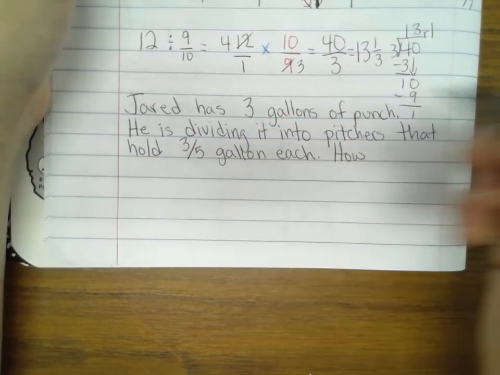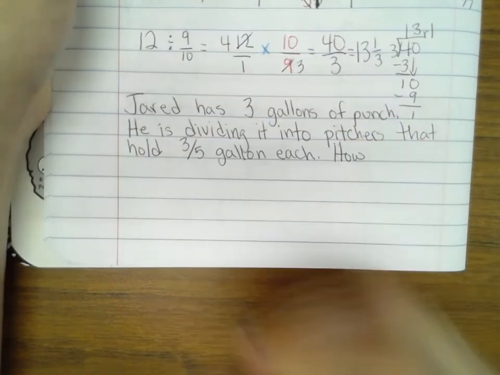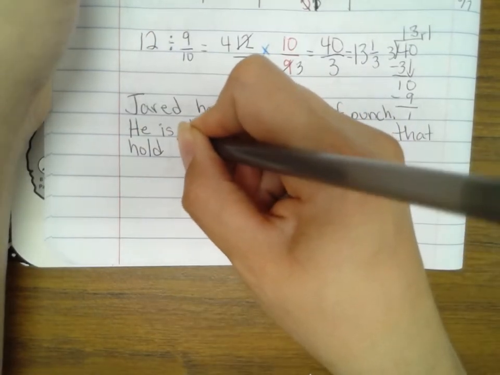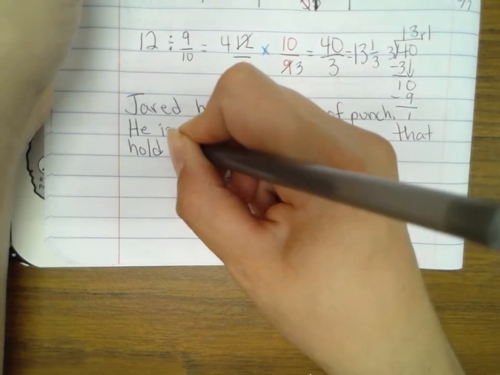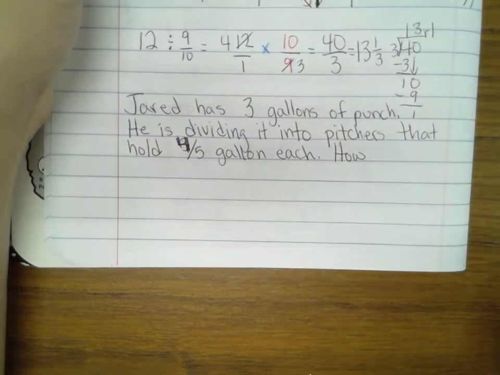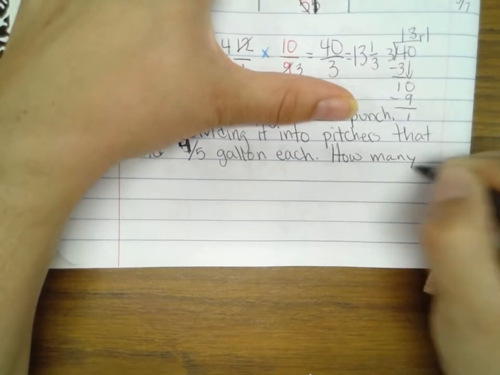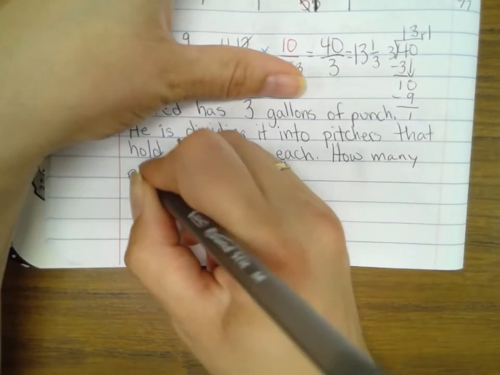I said 3/5. I'm changing this. I want it to be 4/5, so let's just make that a 4 here. Alright, 4/5 of a gallon each. How many pitchers does he need?